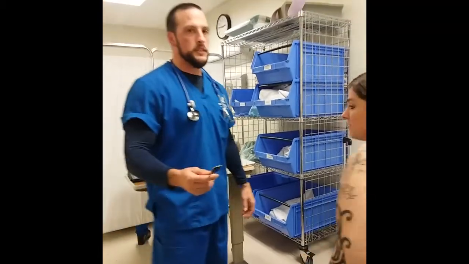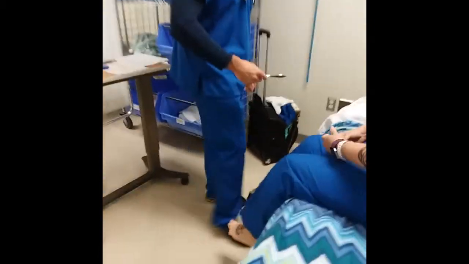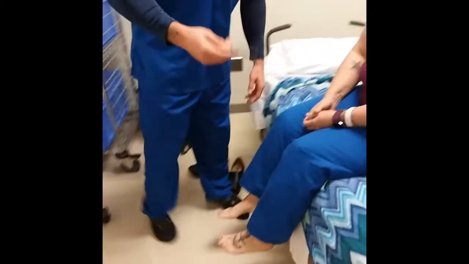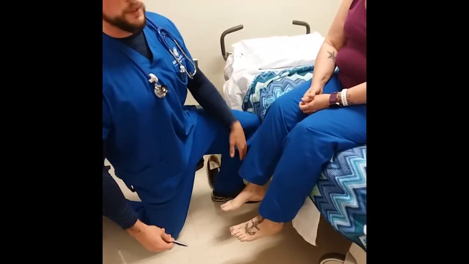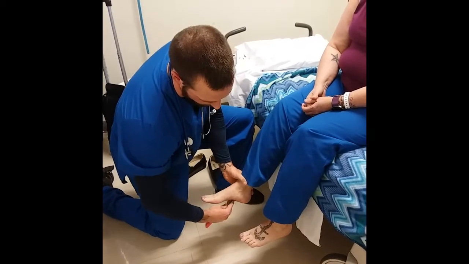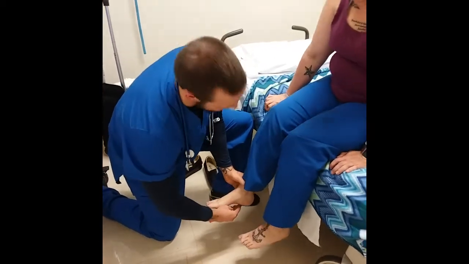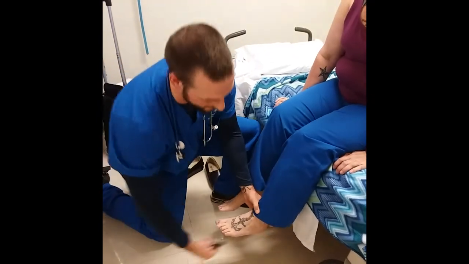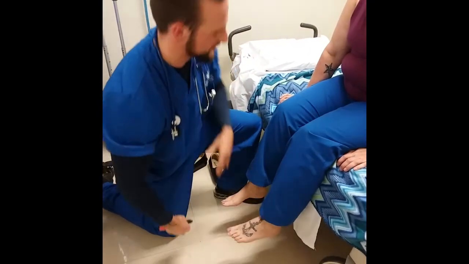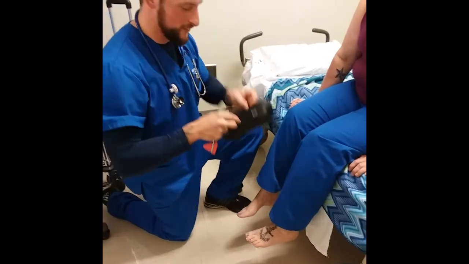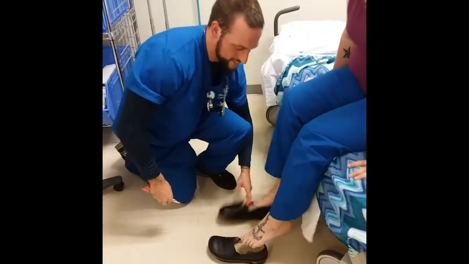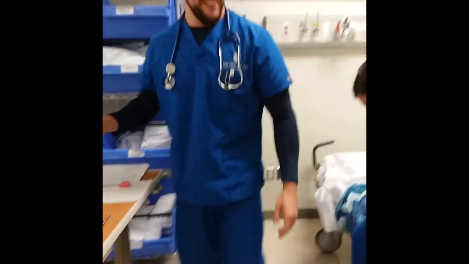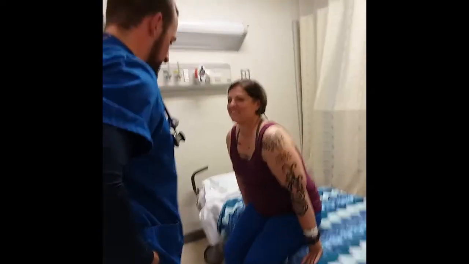So next I'm doing the Babinski reflex. I'm going to draw the end of this handle across the bottom of her foot. And the toes will curl, which is the normal response, so that's good. And that's a good response too. What we don't want to see is flaring where the toes go out. There you go, you can put your shoes back on. All right, very good. That concludes my assessment.